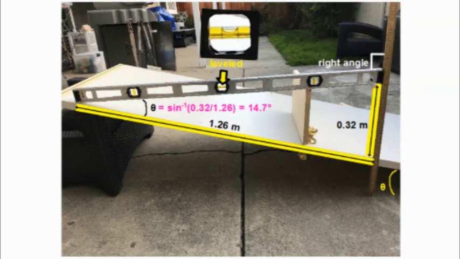Now, since it is a right triangle, this meter stick, I hung it from the top edge and let gravity pull it straight down. So I know this meter stick is vertical, and I know the level is horizontal by the bubble marker. And so now I know this is a right triangle.